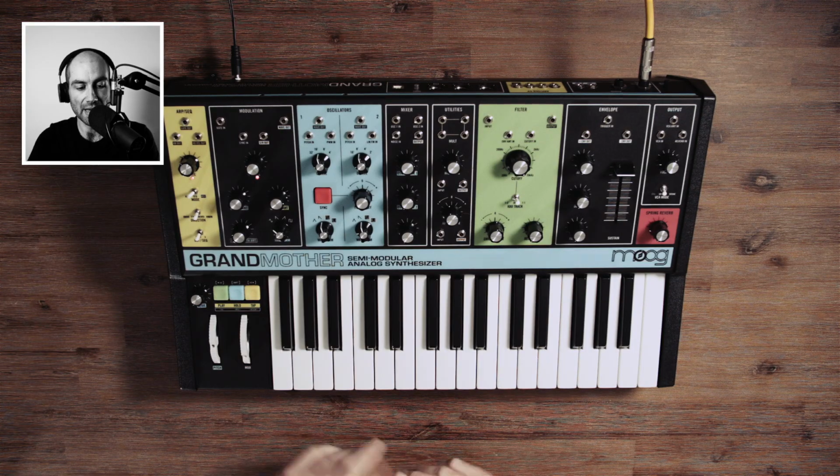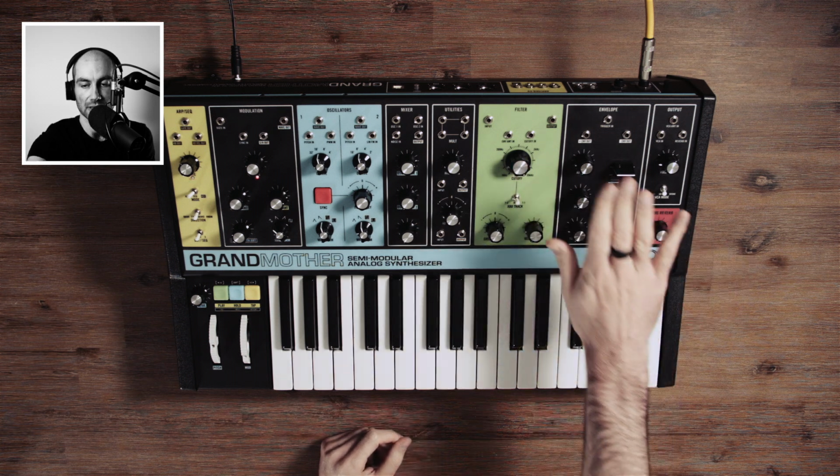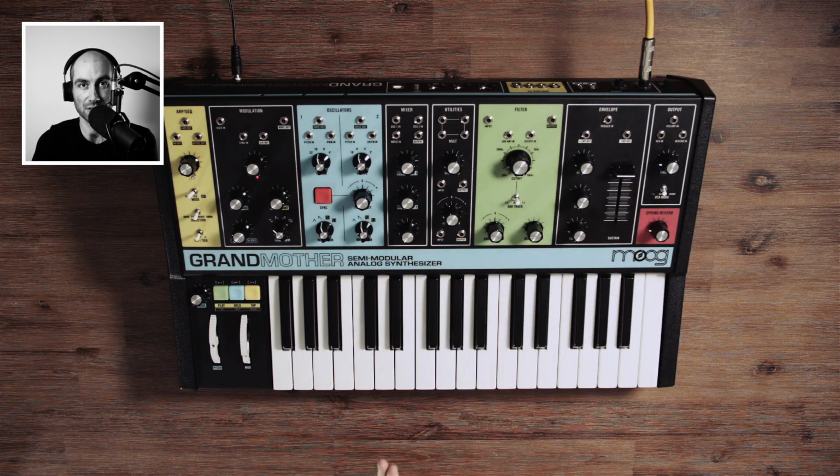Alright, so I've got the super basic patch initialized right here. Just the single sawtooth wave going through an open filter, simple ADSR shape, no reverb. We're just kind of starting from scratch.